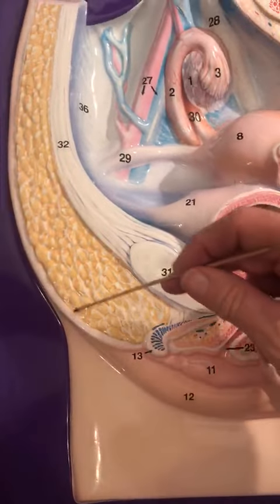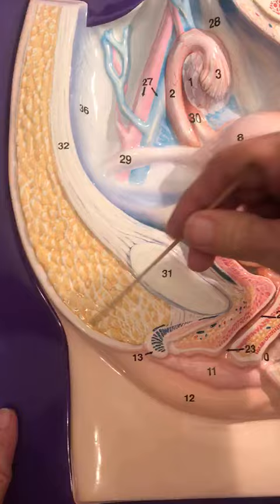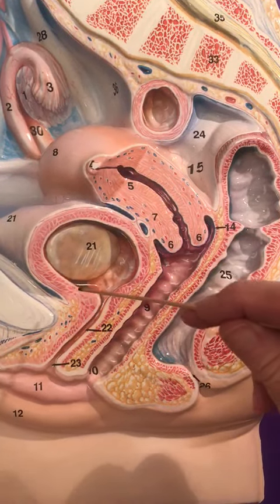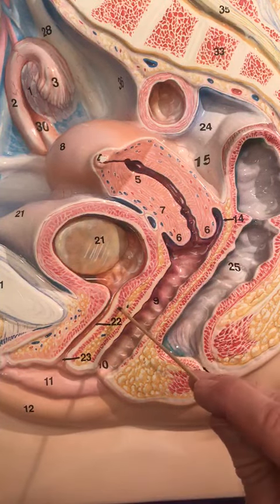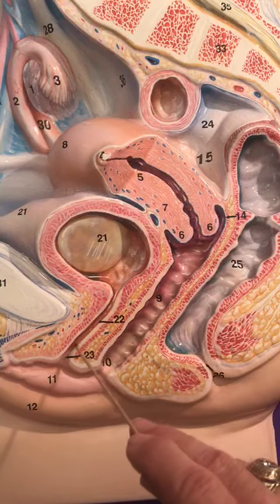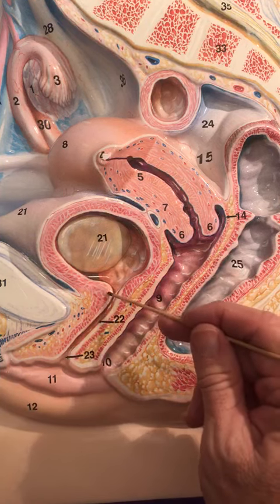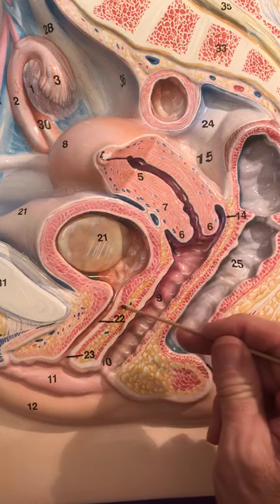Now up here, there's a big little fatty pad. This is called the mons pubis. Looking at the female's anatomy here, this is the urinary bladder. So this is the urethra, which is coming out here. And remember, there's two sphincters. One here, the internal urethral sphincter, and there's one right in here also.